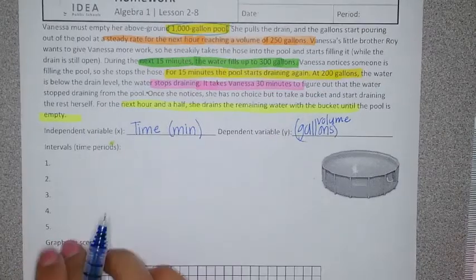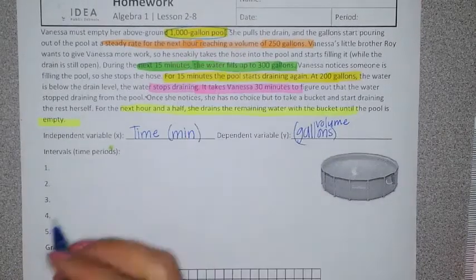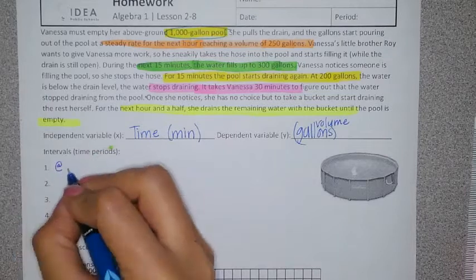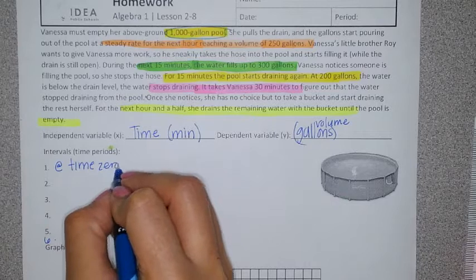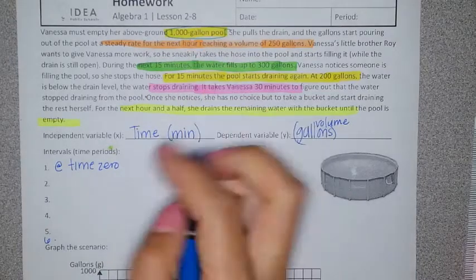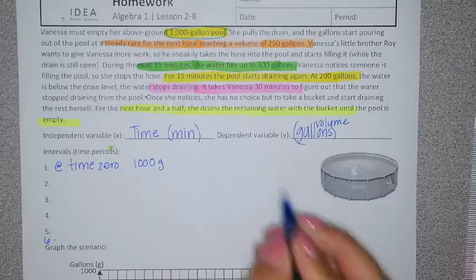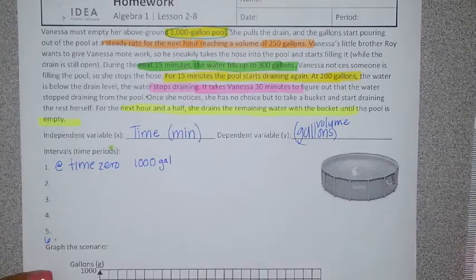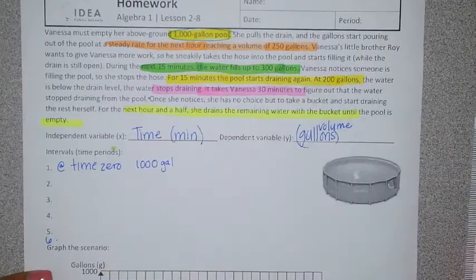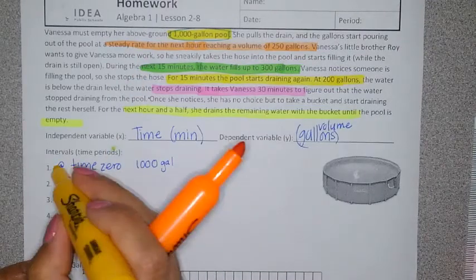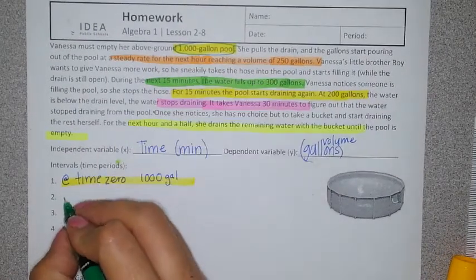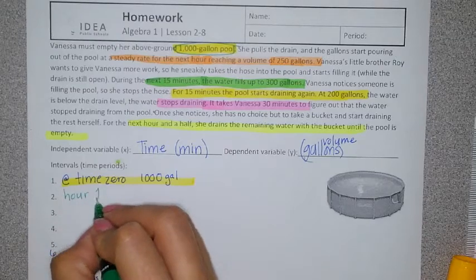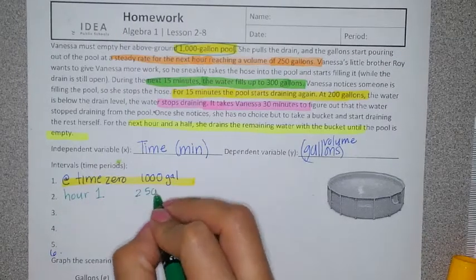Intervals of time, I think we're missing one here because of the starting point. So at time 0, we know that the pool is 1,000 gallons. Then we have our orange time, it is 1 hour, so after 1 hour, we are at 250 gallons.